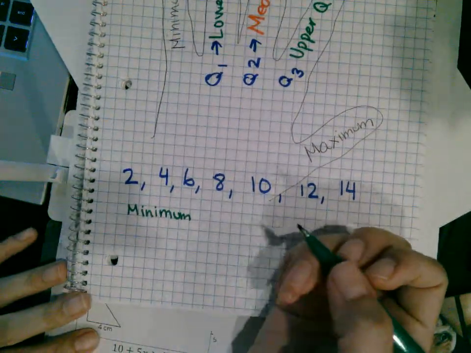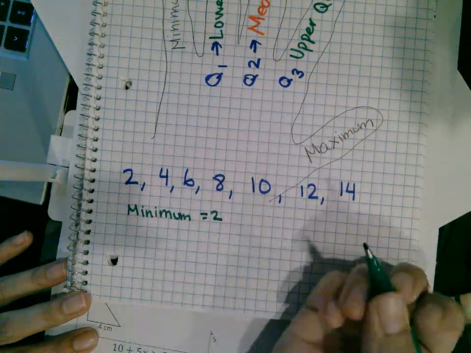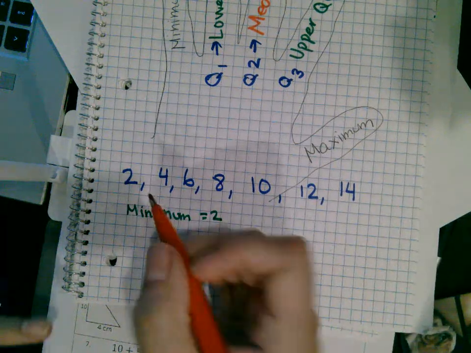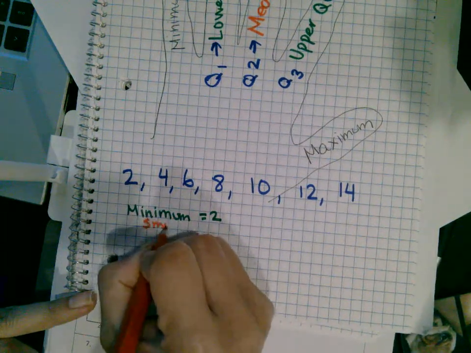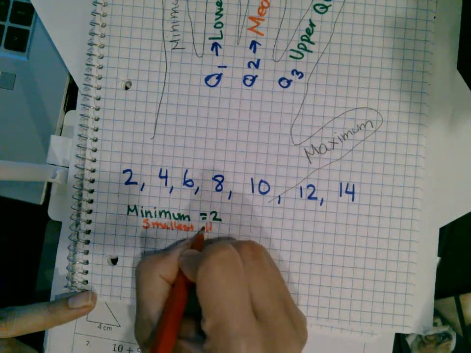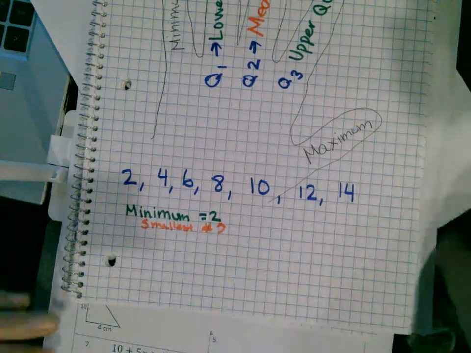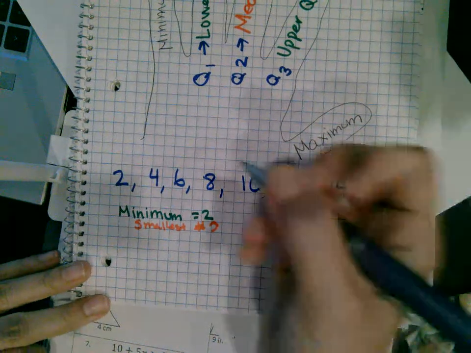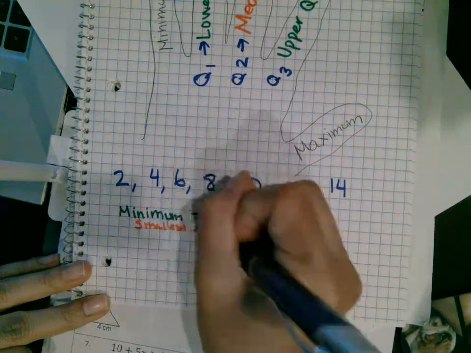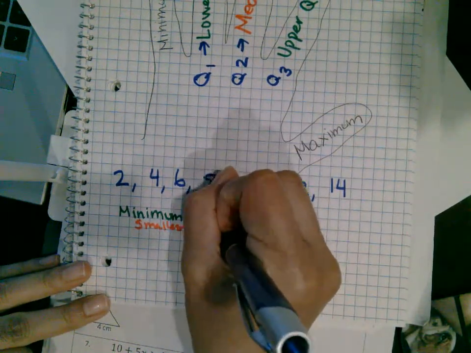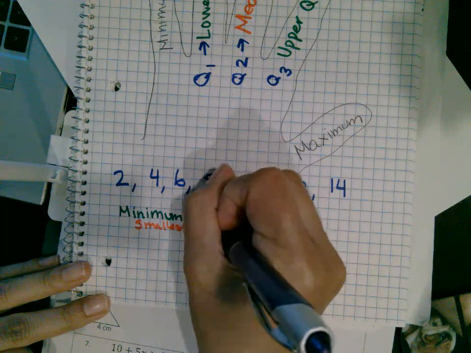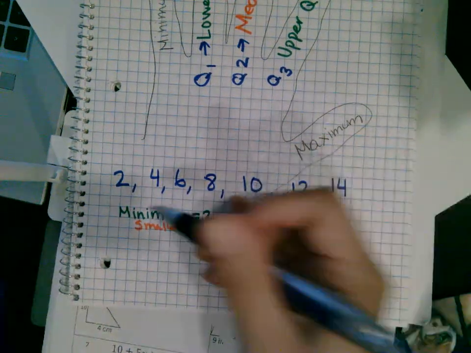So the minimum would be 2. It's the smallest number, and that's an arrow. So the smallest number is 2, right?